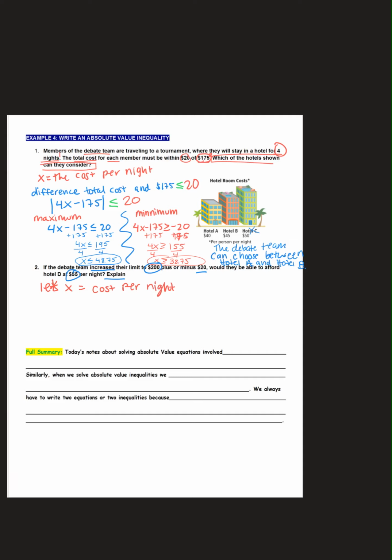And then we're still going to use the same setup: difference in total cost and 200. The number of nights is still 4, so the total cost is 4x, but our comparison is now 200.